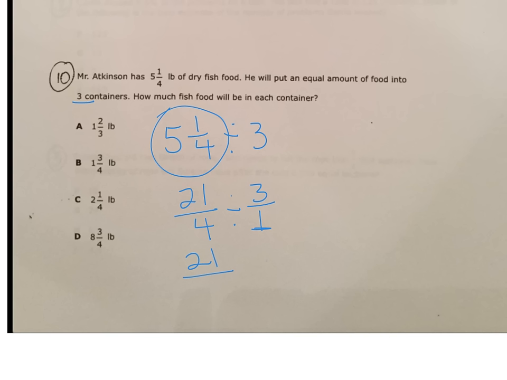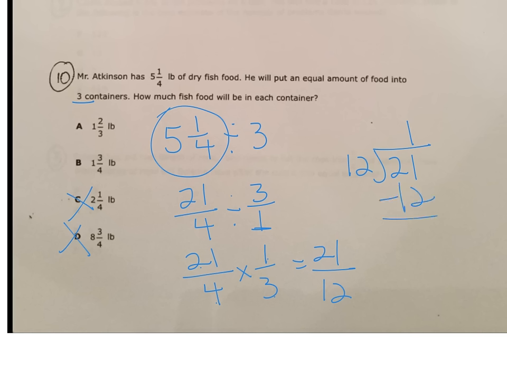Remember that you can't divide with the fraction, so you have to use KFC. So we have 21 over 4 times 1 over 3. So 21 times 1 equals 21. 4 times 3 equals 12. Now I have an improper fraction, and I'm going to divide it to make it into a mixed number. Okay, so 12 going into 21, that would be 1 time. So 12, I subtract, I get 9, and I put this over this.